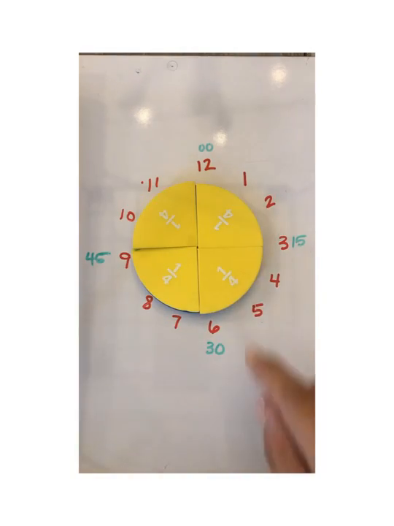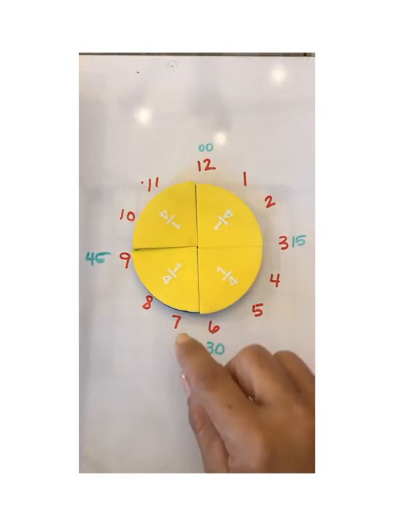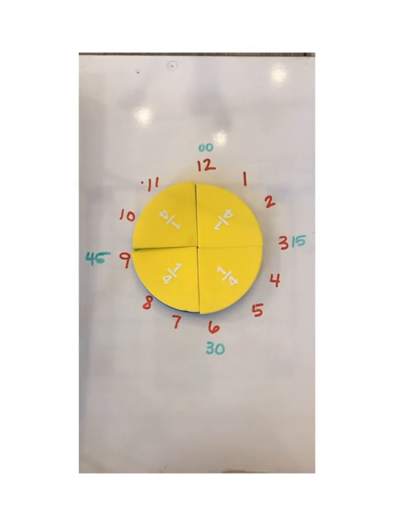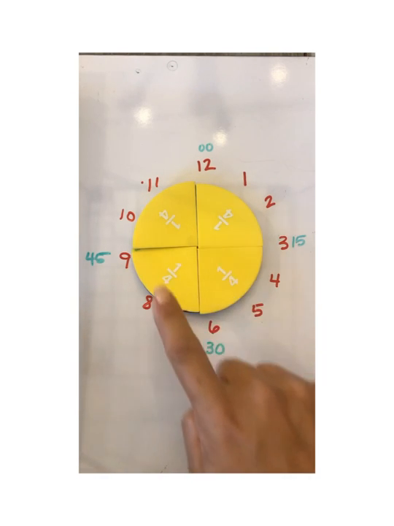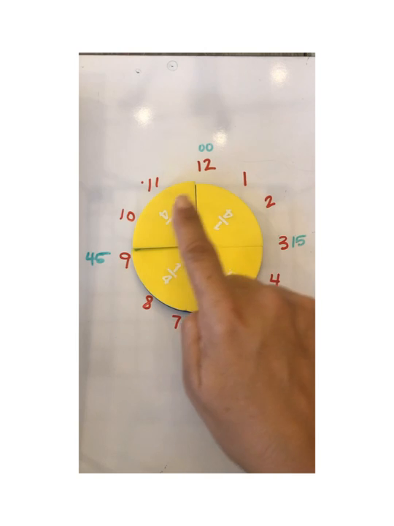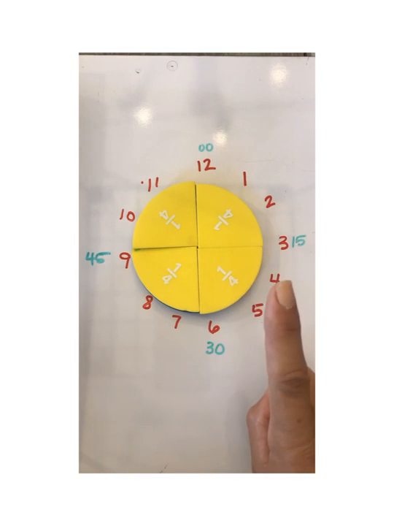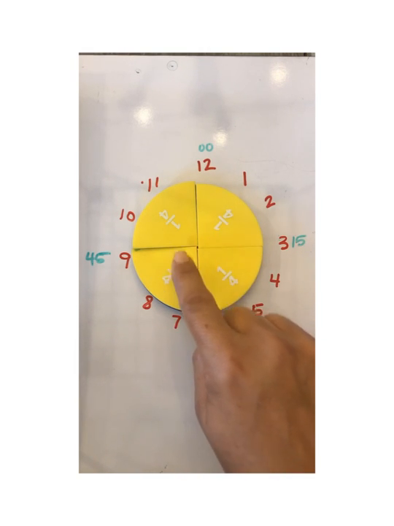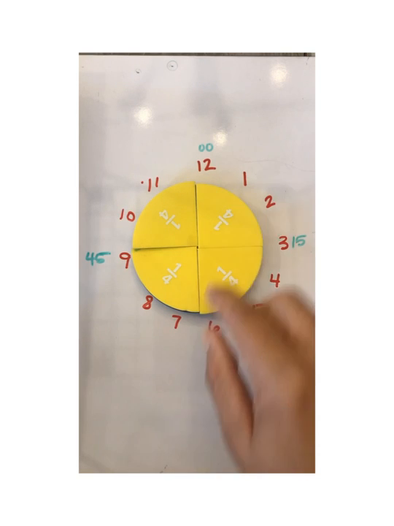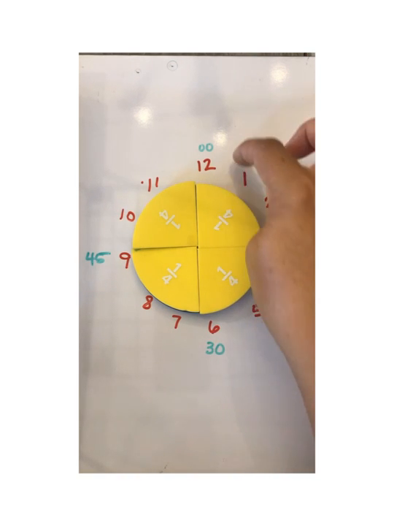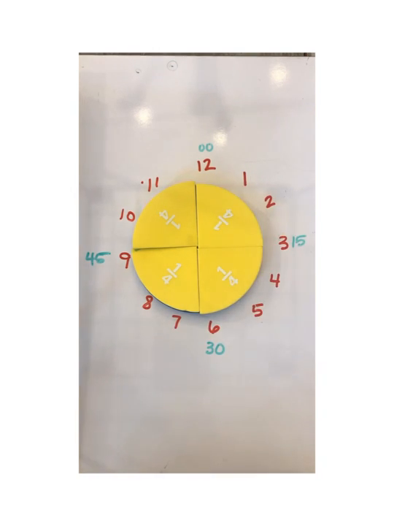Each part of my clock, or each fourth, we also call quarters. So remember when we did money and we talked about there being $1 and $1 has 4 quarters? Think of the clock as the same thing. The clock is one whole clock, just like $1, but it has 4 quarters in it. Each one of these quarters represents 15 minutes.